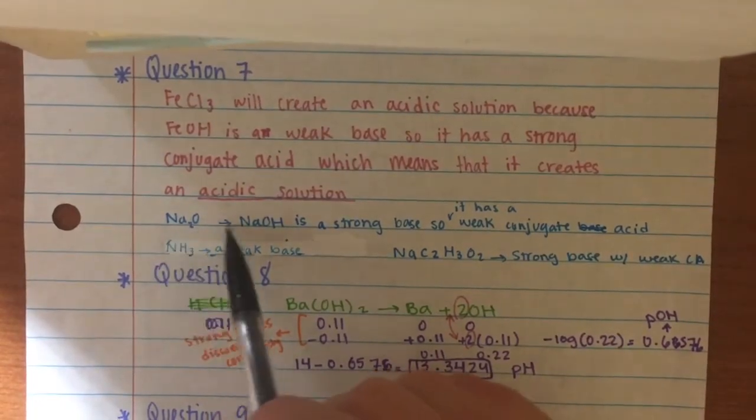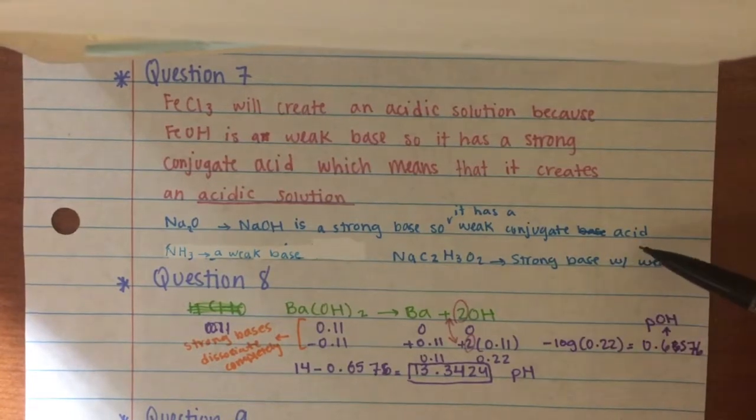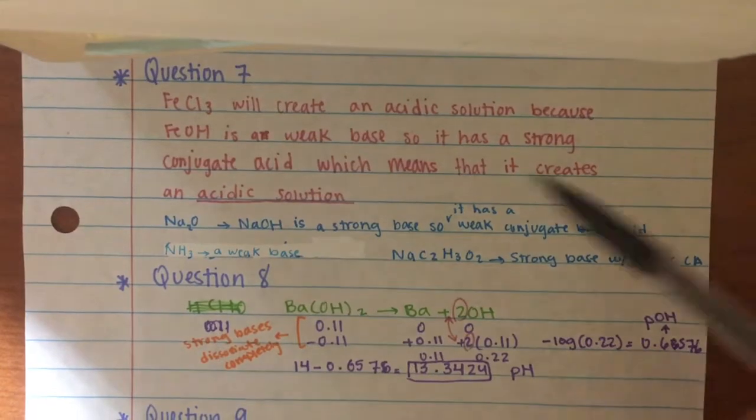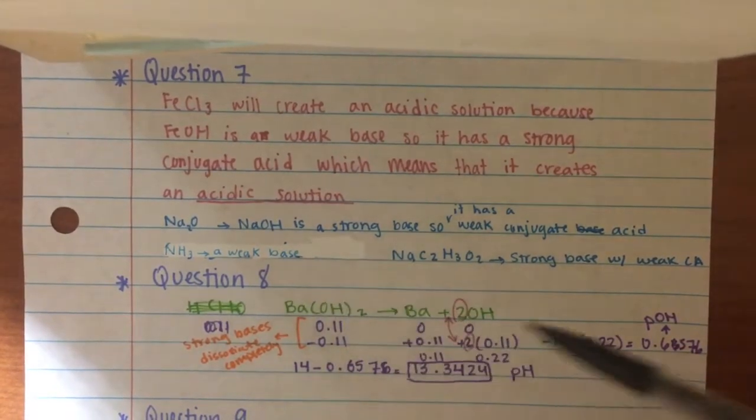Na2O, NaOH is a strong base, so it'll have a weak conjugate acid. So that won't do anything in water to create an acidic solution. NH3 is a weak base, so that's not even acidic.